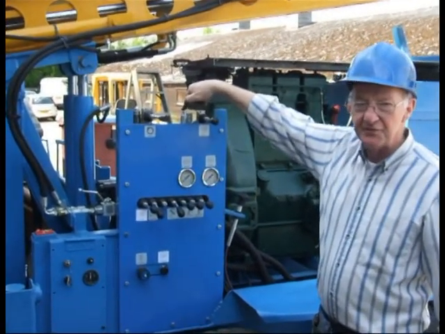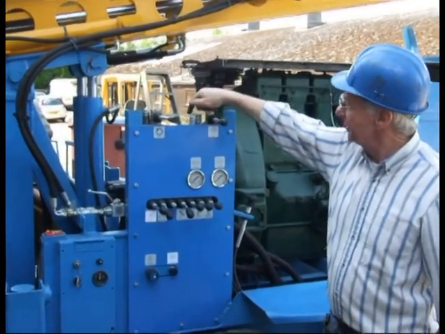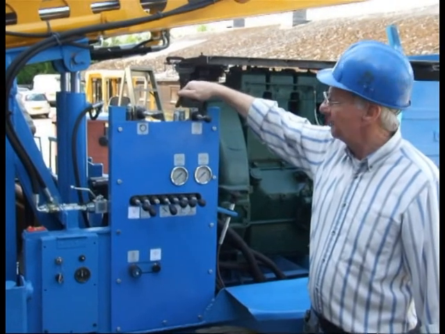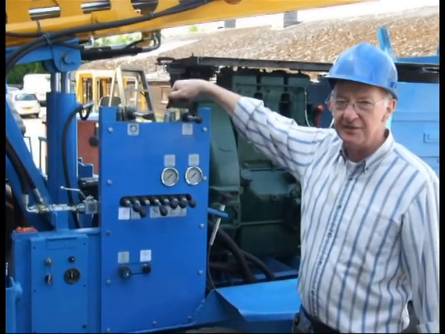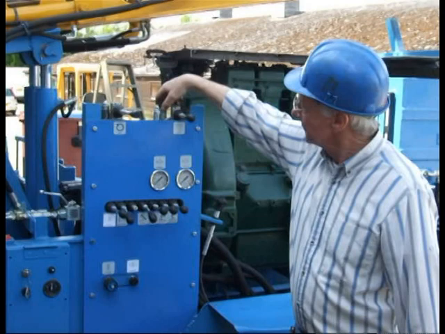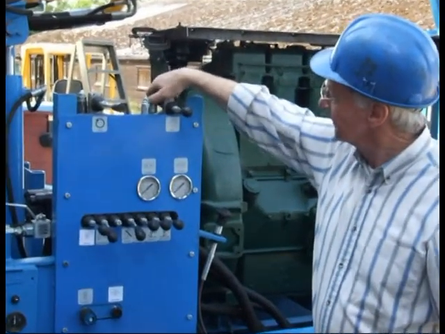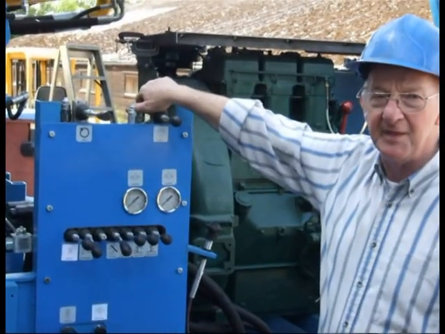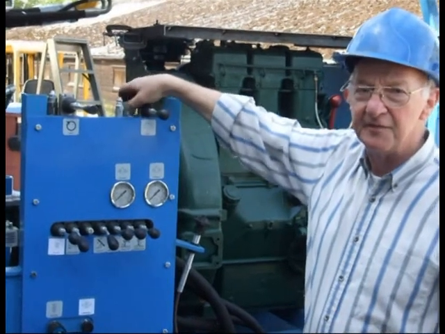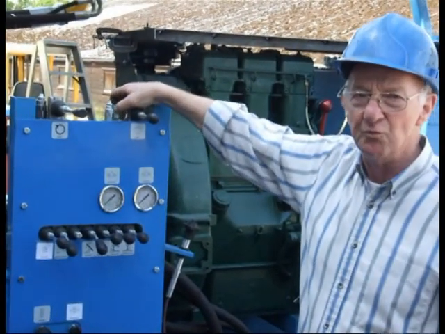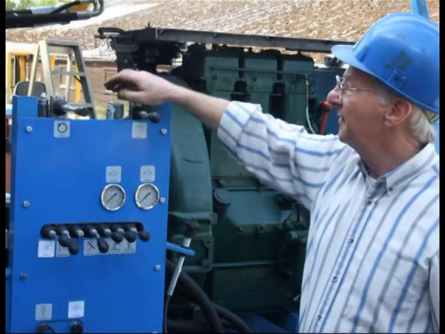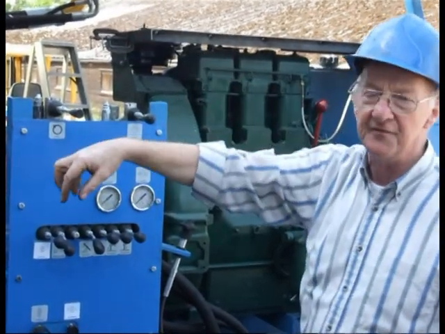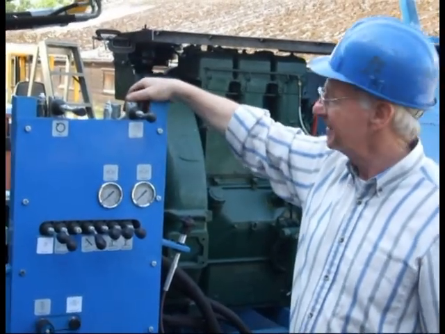Don't get confused with the relief valve, which is hexagon shaped and painted, and you need not adjust that. This is a speed control knob which will vary the speed of the pump and supply more or less water into the air system and down the hole to suppress dust.